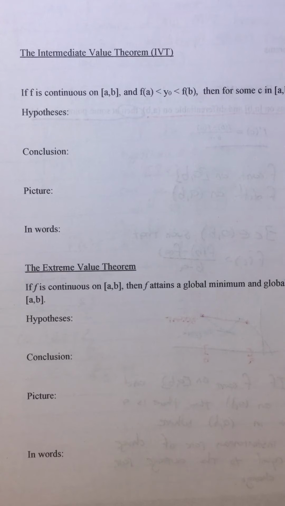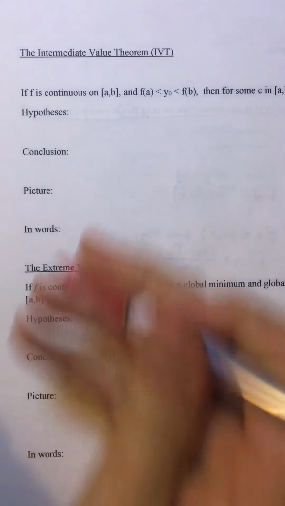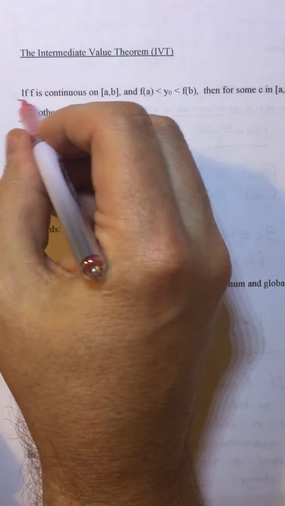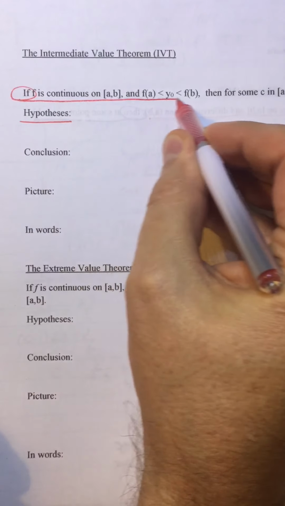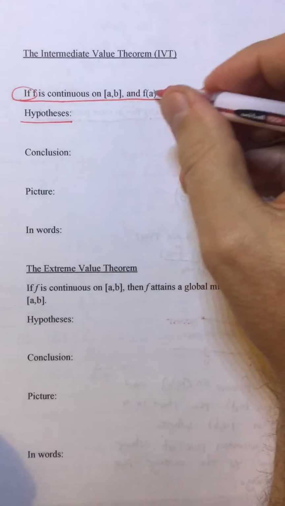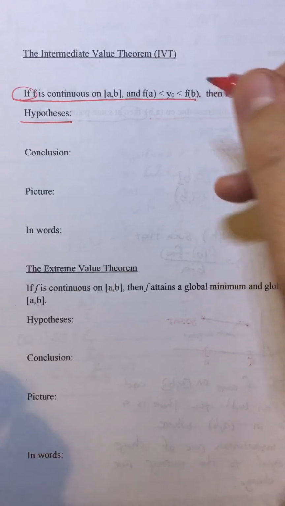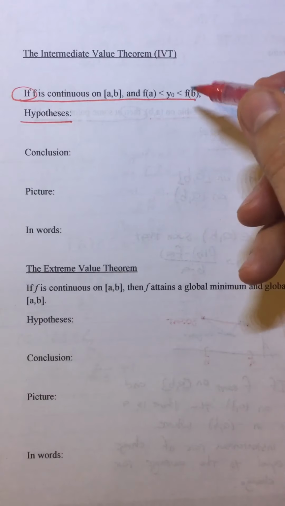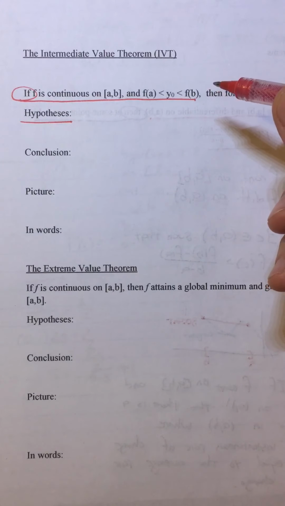So the next theorem is the intermediate value theorem. What are the hypotheses? If f is continuous on [a, b] and... Now, by the way, this is sort of tricky to write. Your book writes this in words: y0 is between f(a) and f(b).